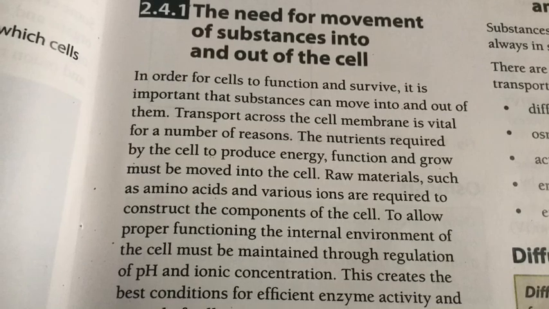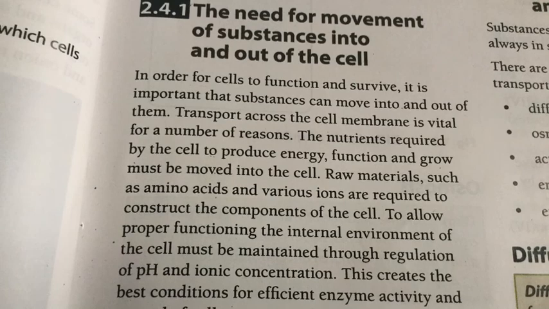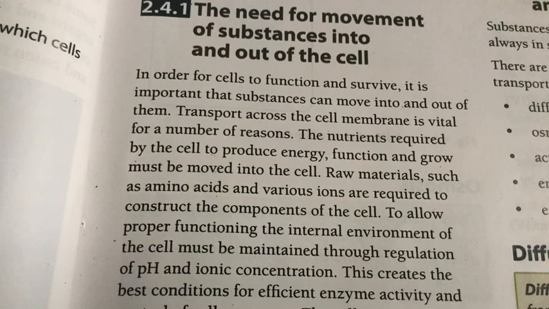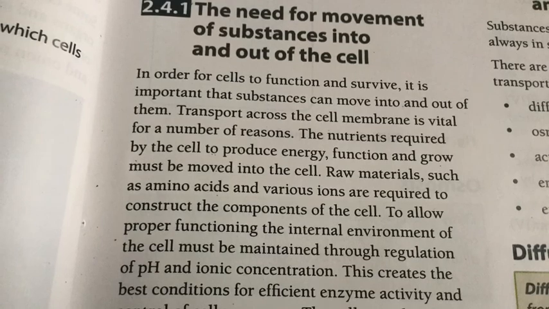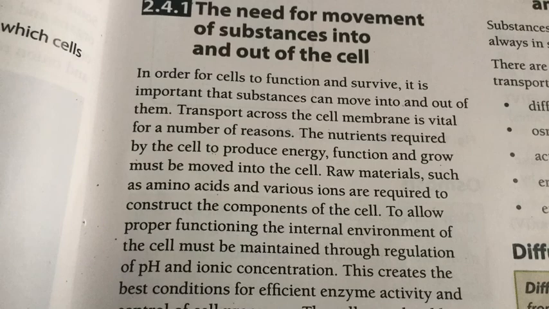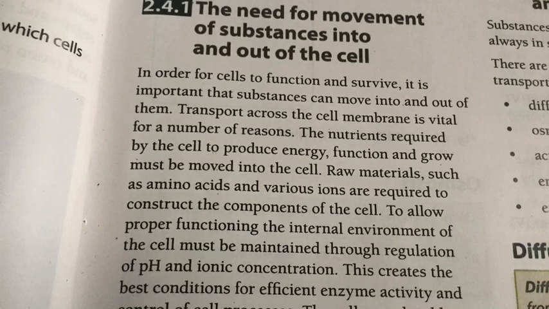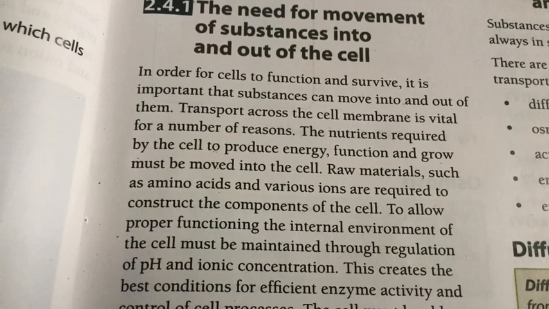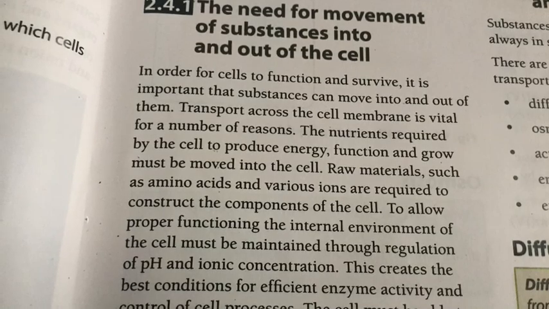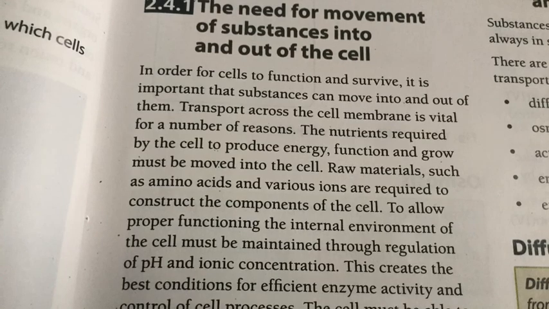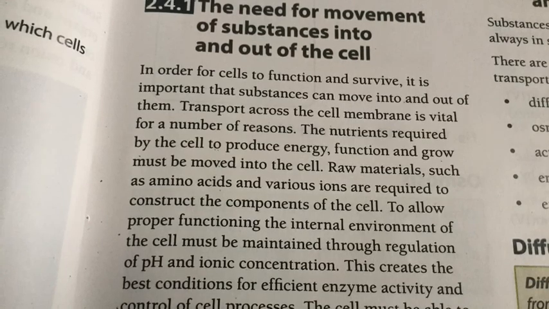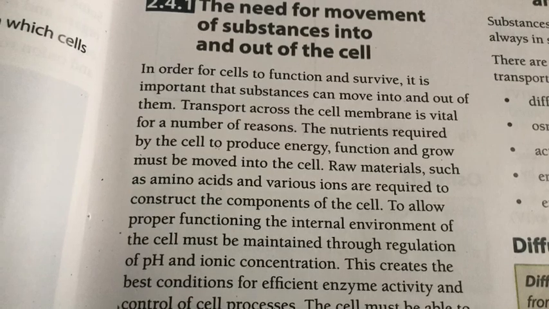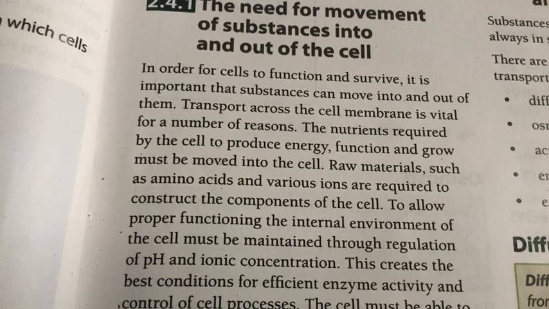The nutrients required by cells to produce energy, function, and grow must be moved into the cell. Raw materials such as amino acids and various ions are required to construct the components of the cell. To allow proper functioning, the internal environment of the cell must be maintained through regulation of pH and ionic concentration. This creates the best condition for efficient enzyme activity and control of cell processes.